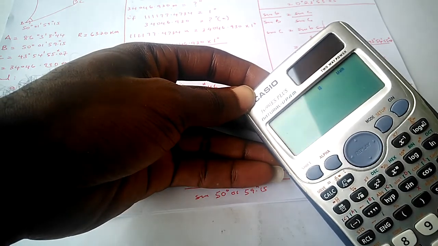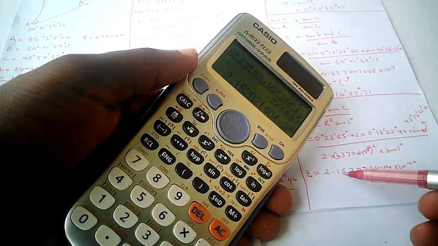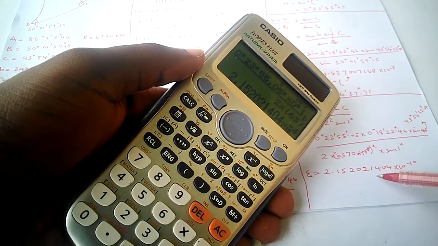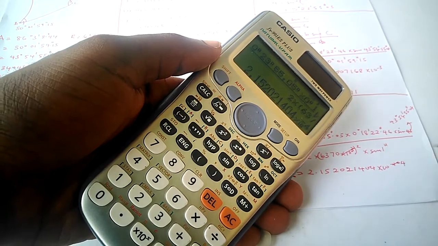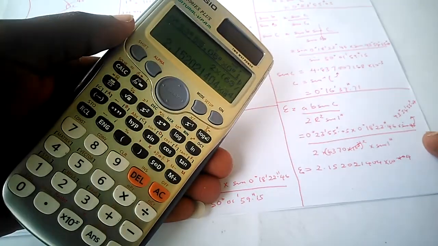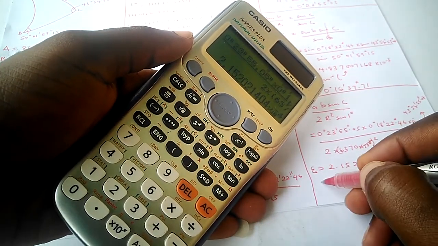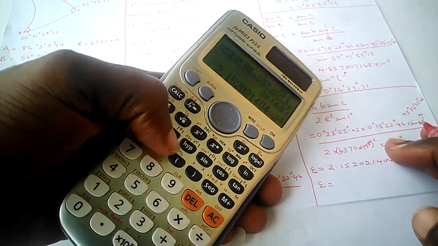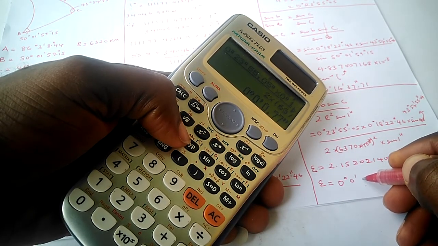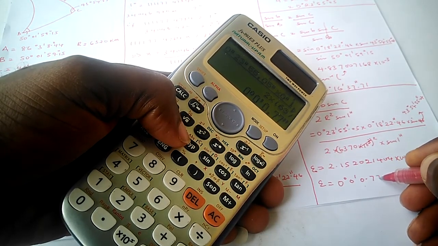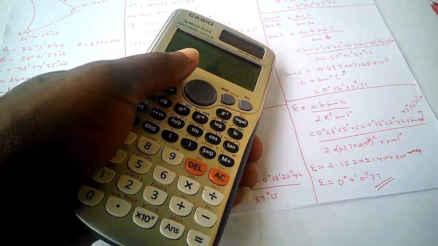We got something like 2.15201404 times 10 raised to power minus 4, not minus 10. Pardon that error. Therefore, the E in degrees, minutes and seconds will be 0 degrees 0 minutes 0.77 seconds. So this was the spherical excess on this spherical triangle.